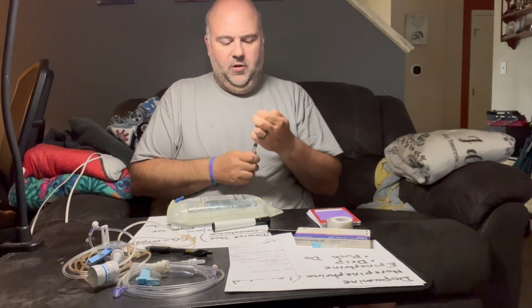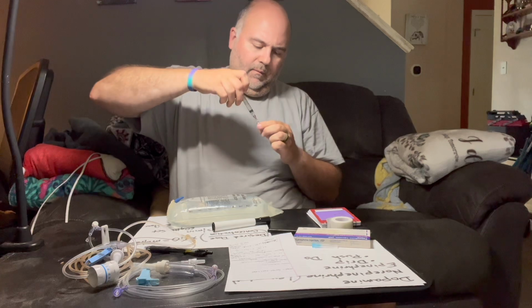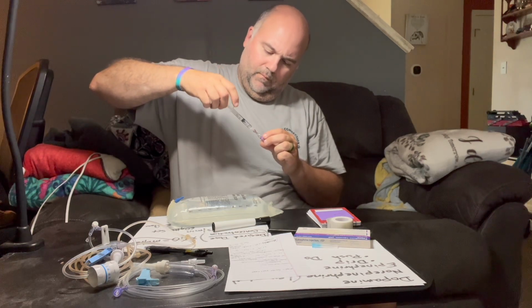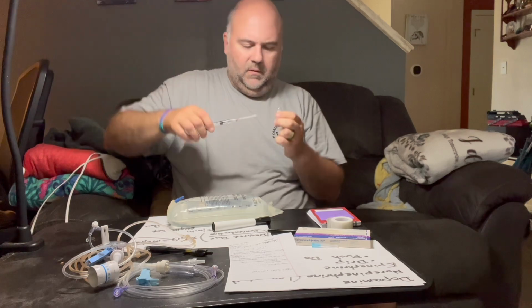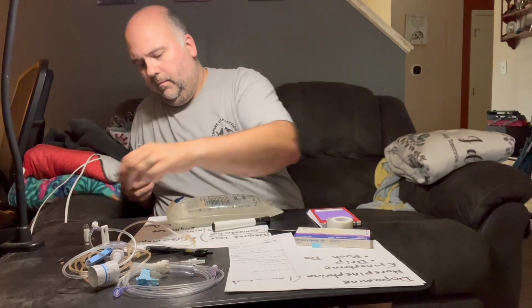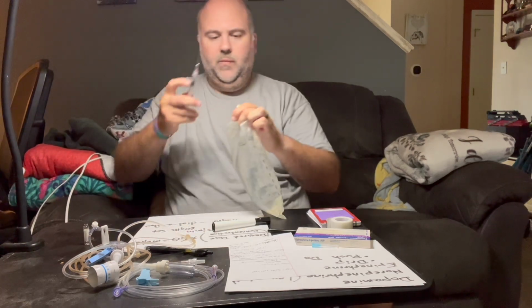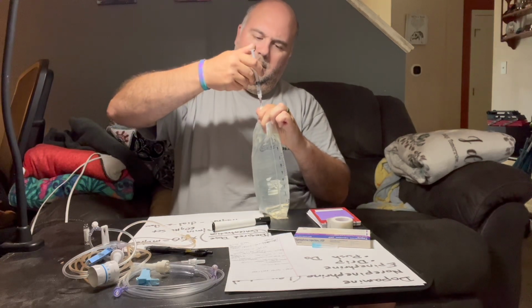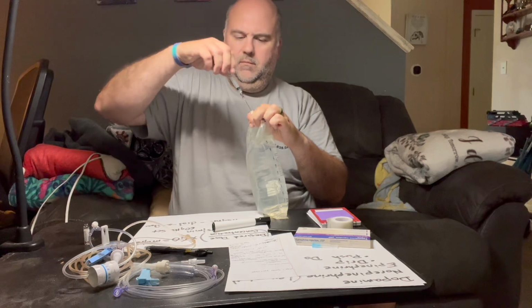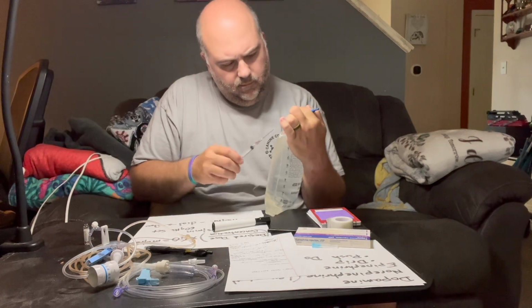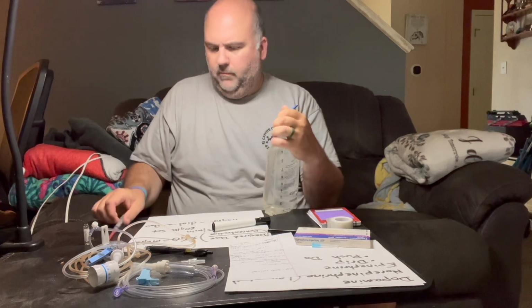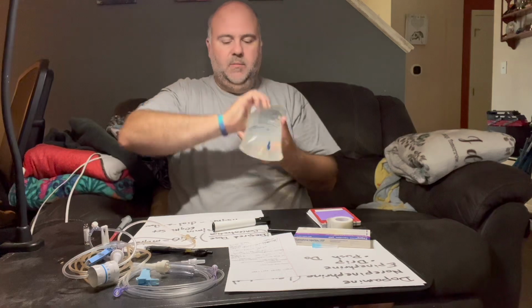You take your full 1 ml out. You put it in the injection port of the bag. You invert the bag 2 to 3 times.